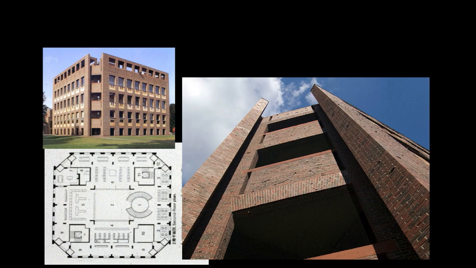And if we take a look at the details here, specifically those flat arches that create the openings at each floor level, we see him using the material tectonically. Right? What is the capability of this material, and how can it be used here in the overall building?